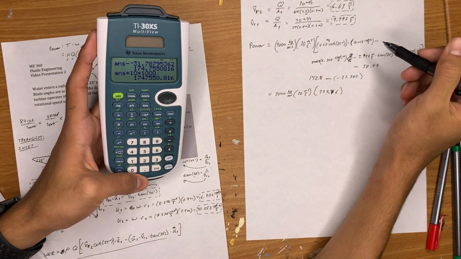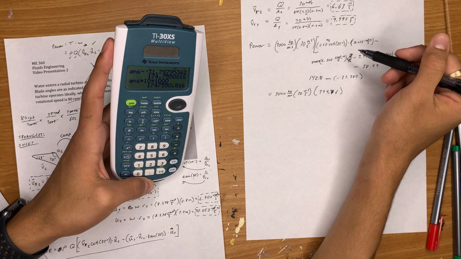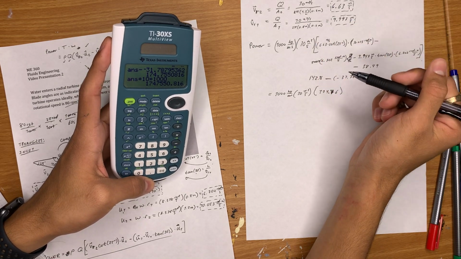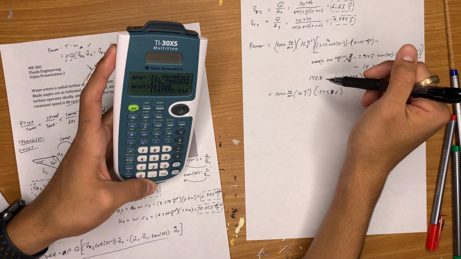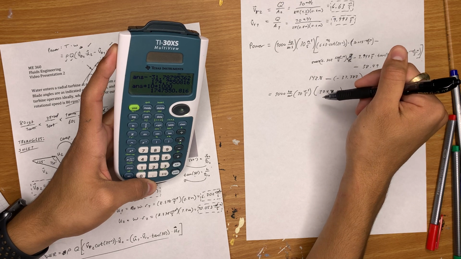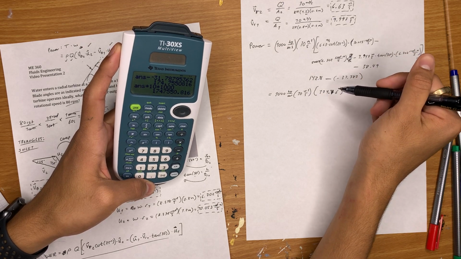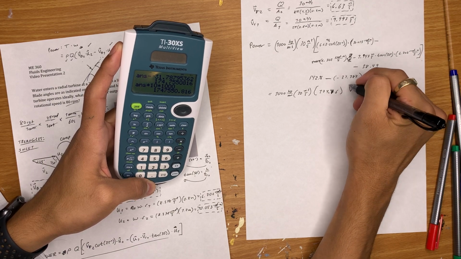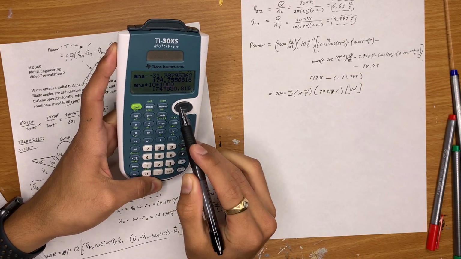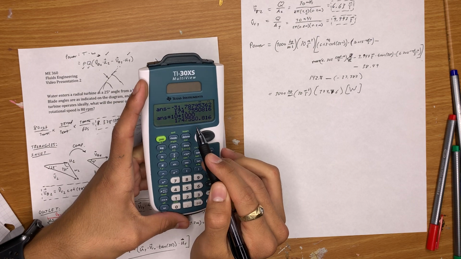We have to keep in mind that this is all meters and kilograms, so it's going to be in watts. To convert to kilowatts, we just multiply by 10 to the minus 3.